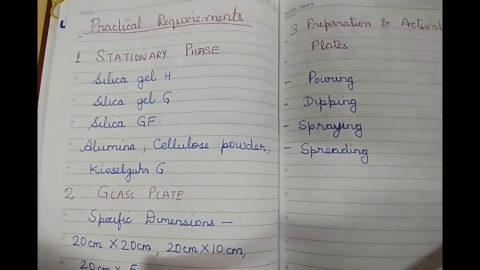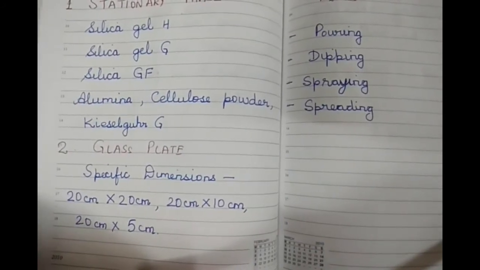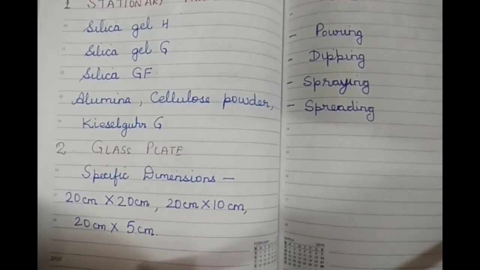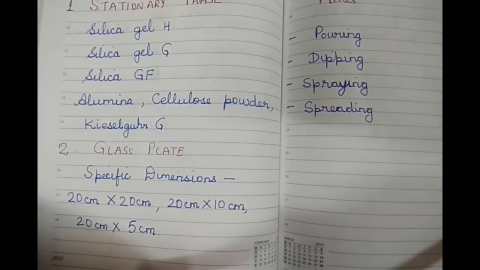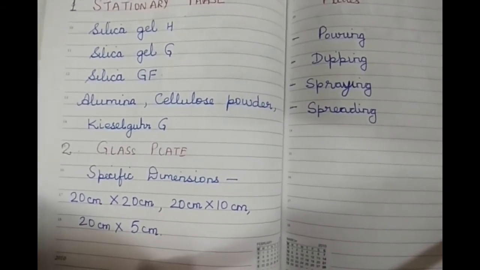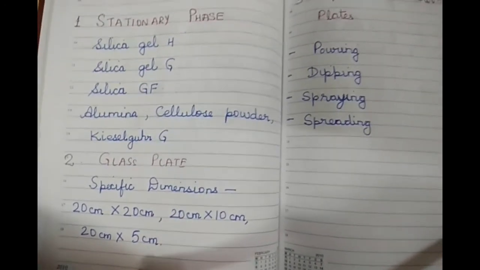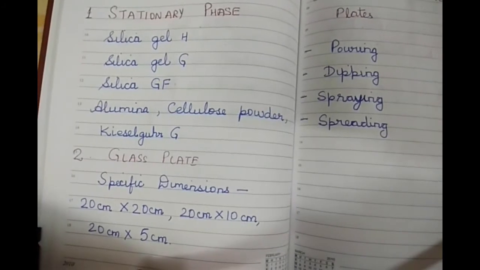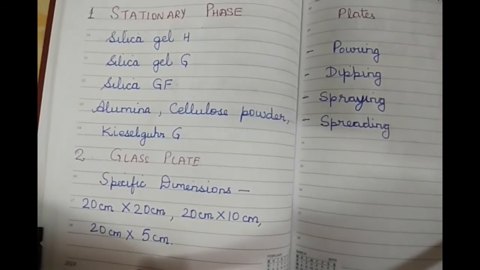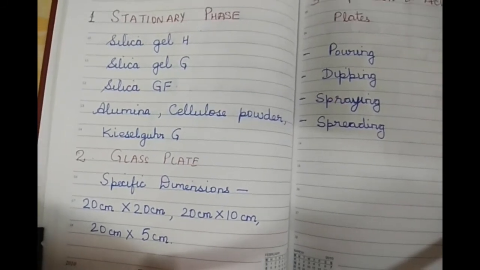The second is glass plate. The glass plate has specific dimensions, which is 20 cm by 20 cm. It can be 20 cm by 10 cm or 20 cm by 5 cm. Then microscopic slides can also be used. Plates should be of good quality and withstand high temperatures.